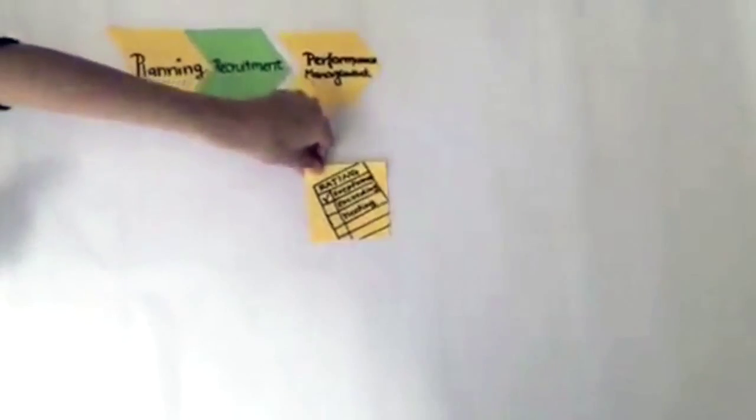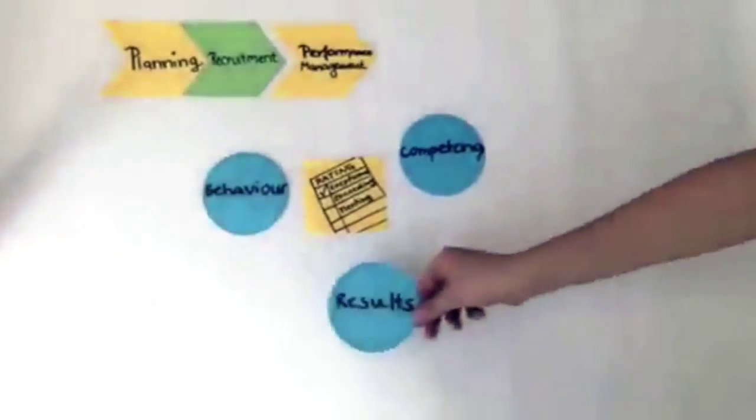Thirdly, the performance management has to be implemented. A consistent performance can be achieved by constant performance appraisals, which can be competency, behavioral, or result-oriented.